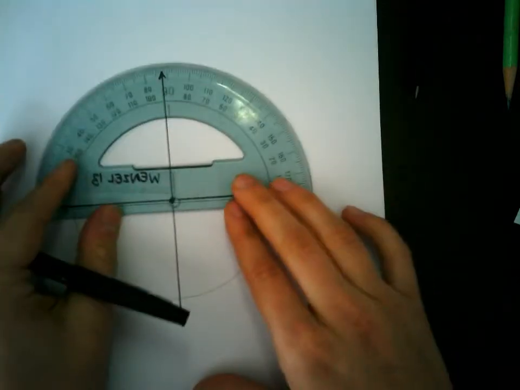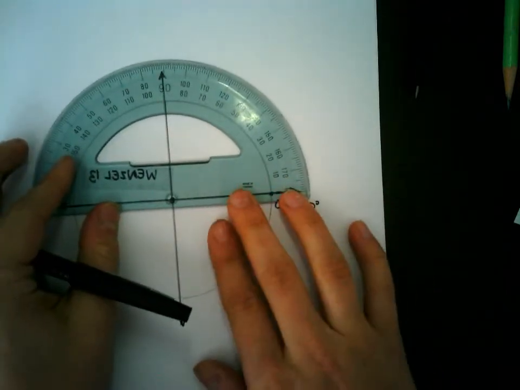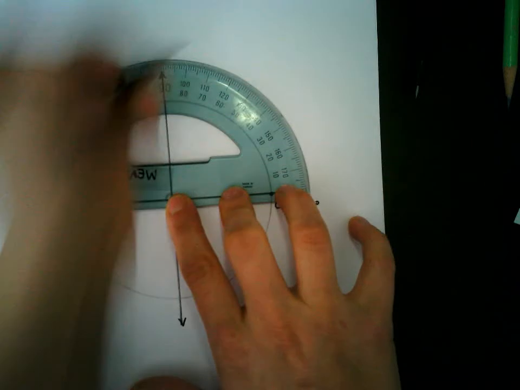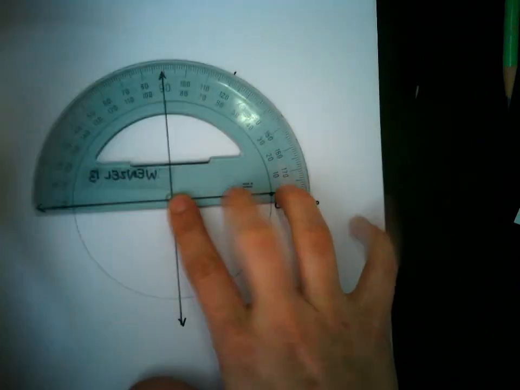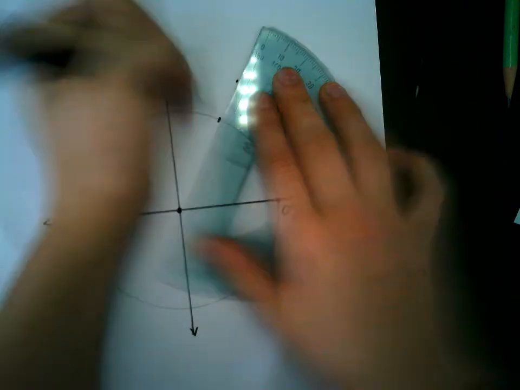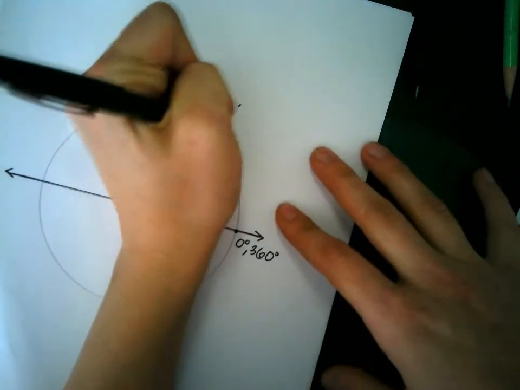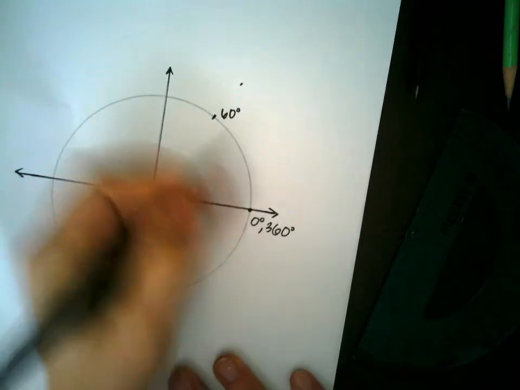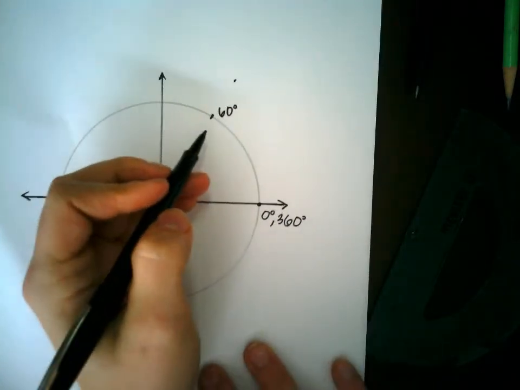So if we were measuring around the circle, I could take my protractor and measure part way around the circle. Let's say I wanted to go 60 degrees. And I could mark this point right here and say that it is 60 degrees. It's a little bit harder to decide how many radians that is.